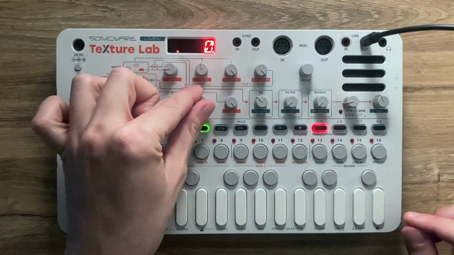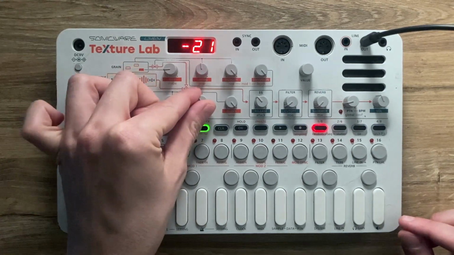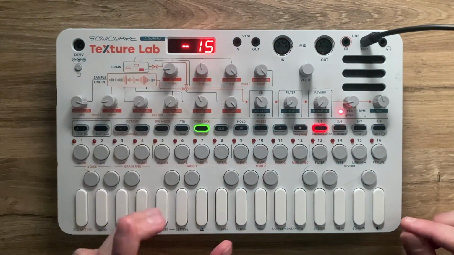And then we can also mess around with the speed just a little bit. Let's turn it down to like negative 15, let's say.